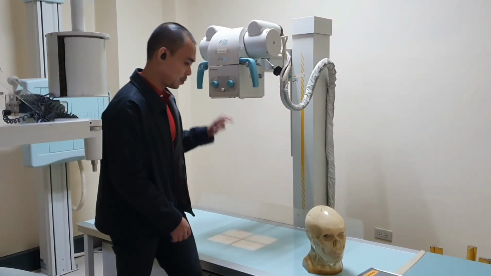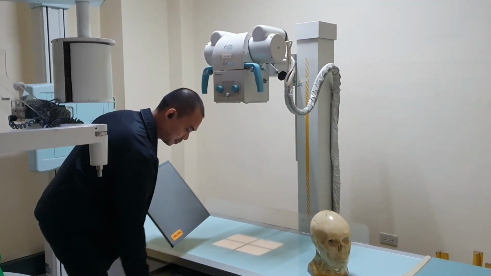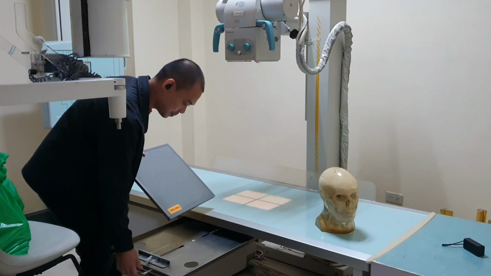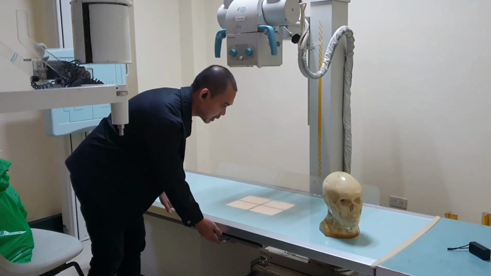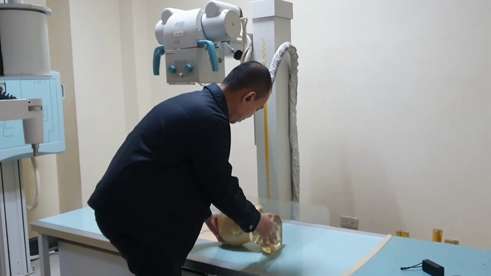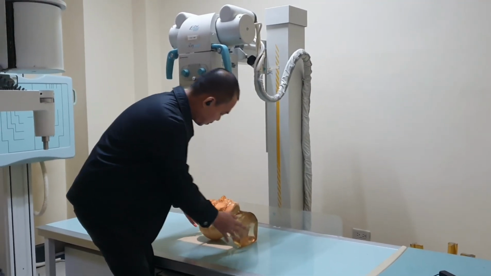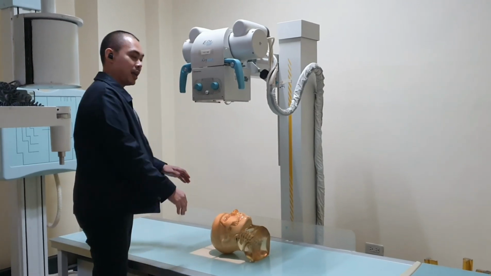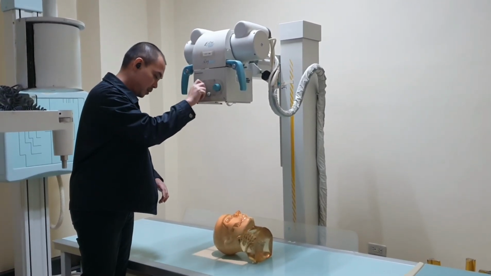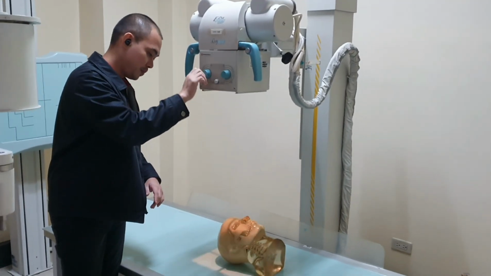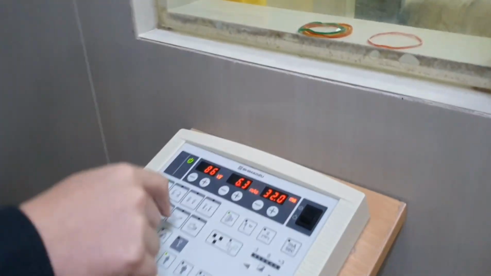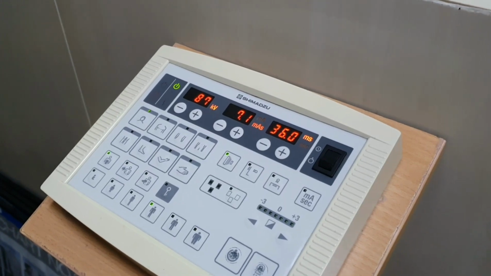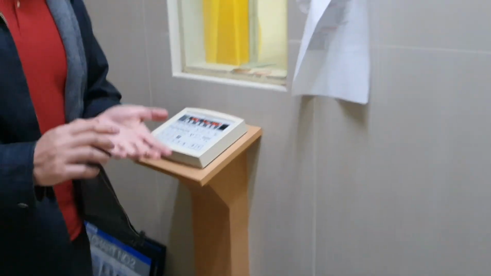Okay, so let's start. First is, we're going to place it here. Then let's close it up. We will place the head phantom. And then we're going to collimate. Okay, there you go. And then we are going to choose the factors. For this one, I will be using 87 kVp and 7.1 mAs. And we are going to expose it.